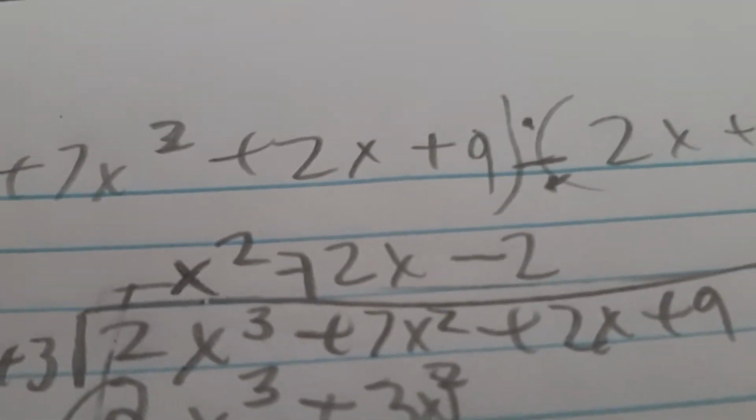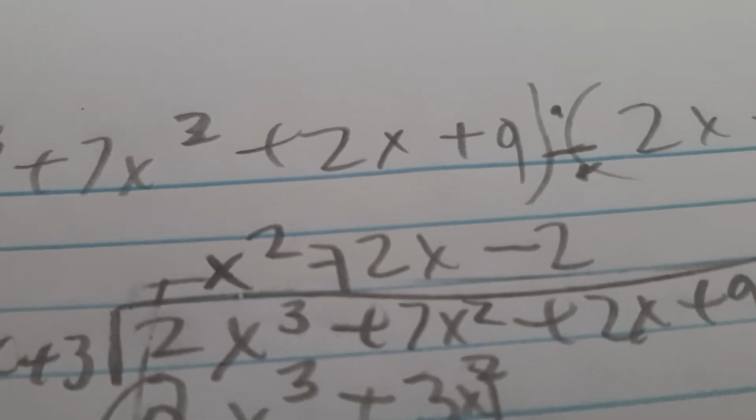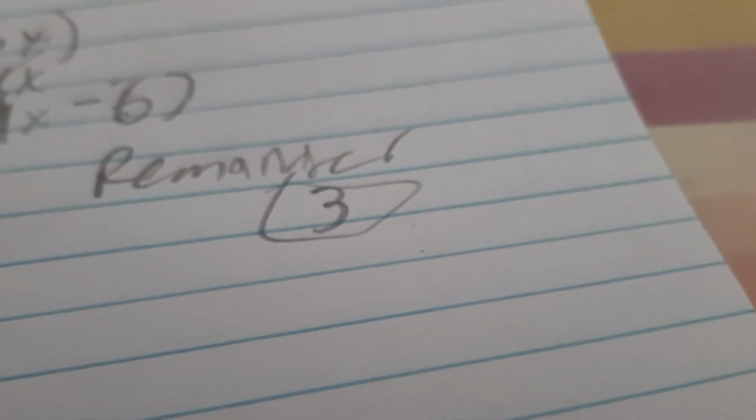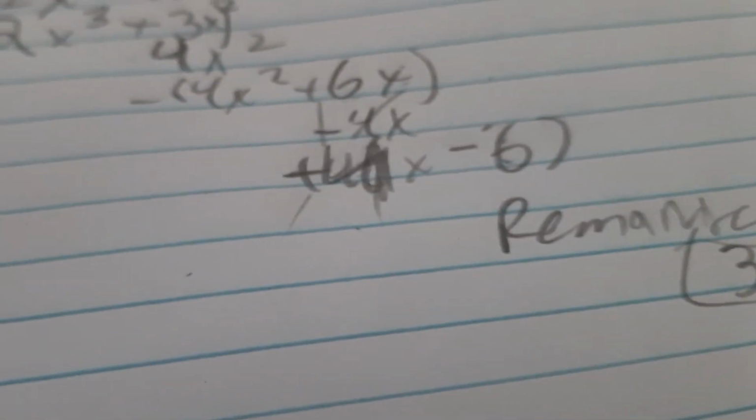Then we get the answer is x squared plus 2x minus 2. And we have a remainder of 3. So the final equation will look something like this. And there we go. Now we're moving on to lesson 7, the final lesson with these last 2 problems, dealing with special factoring cases and the rational root theorem.